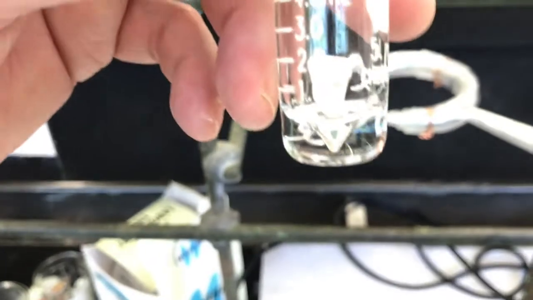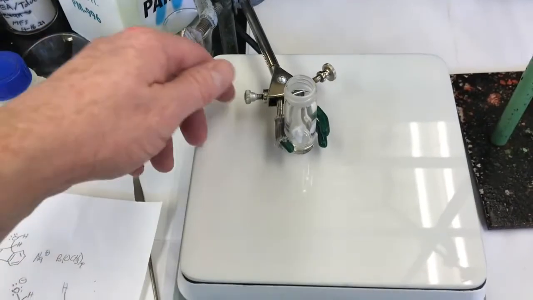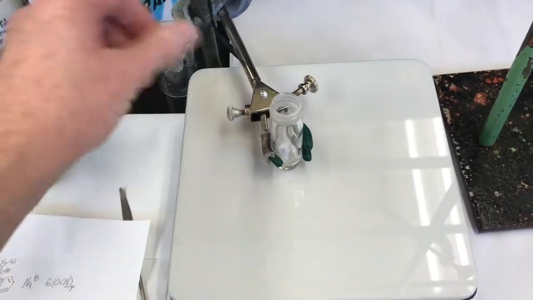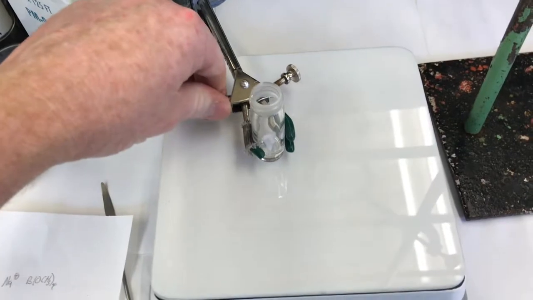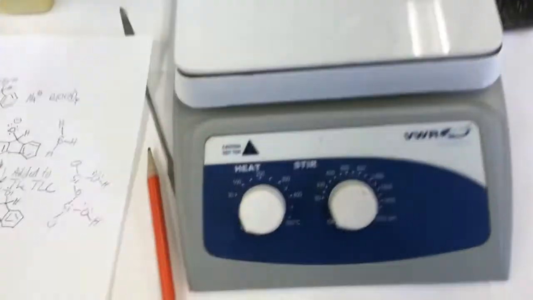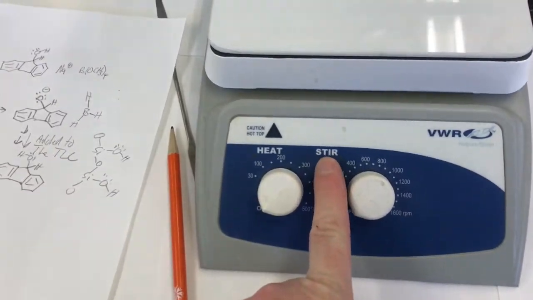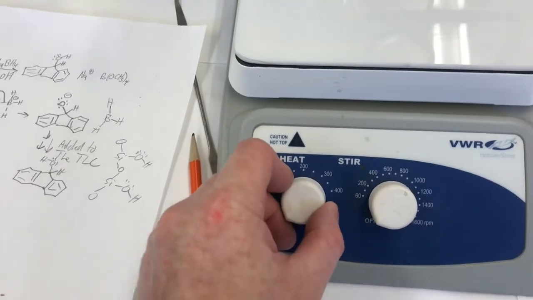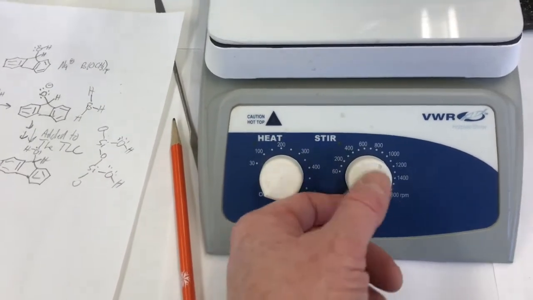And the reason why is it'll then sit on that sharp acute angle, and when I put it on the stir plate, it can be stirred. I'll show you what I mean. I'm going to clamp it down first, make sure it doesn't go anywhere. Then I'm going to come over here and look at my stir plate. There's stir and there's heat. I don't want to heat this reaction. It doesn't need heat. I'm just going to stir it. So I'll turn the stir plate on.